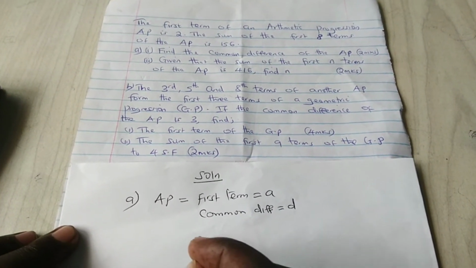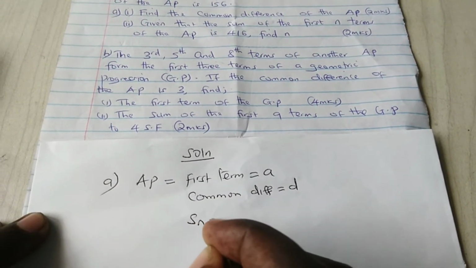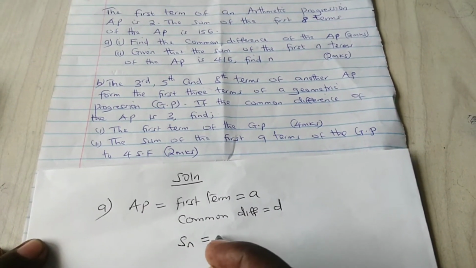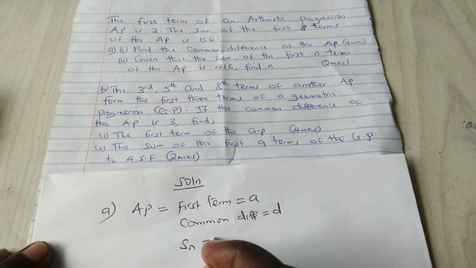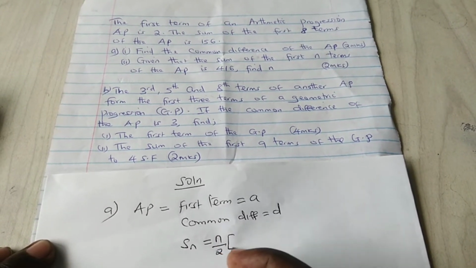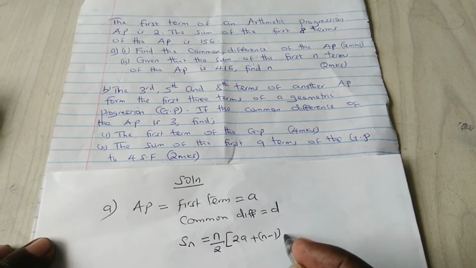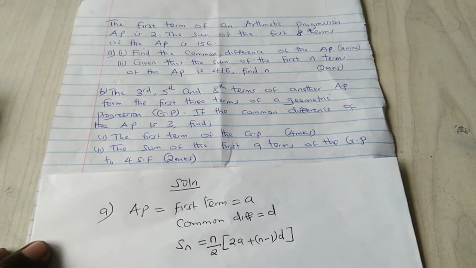Then of course, we talk about the sum of any terms, and to get the sum of n terms of the AP, the formula is n over 2 into 2a plus n minus 1, then into d.